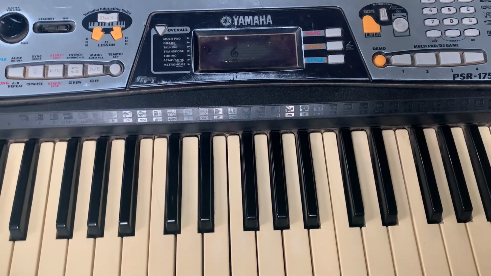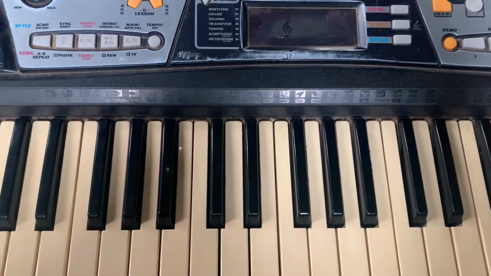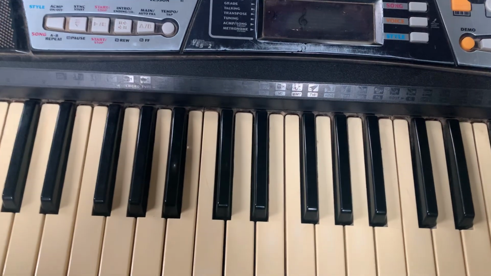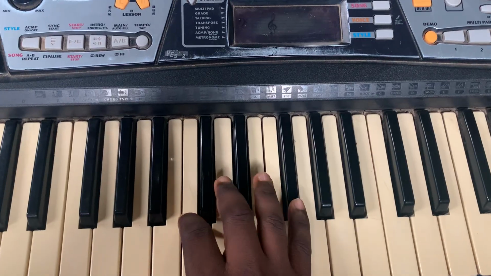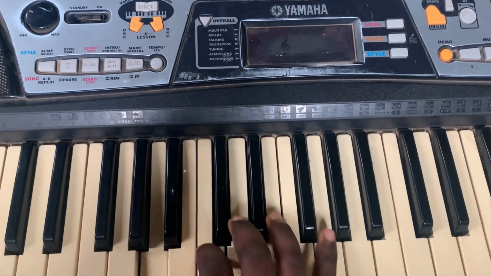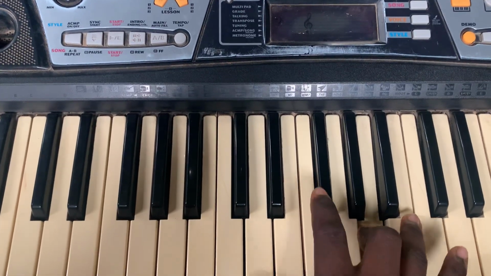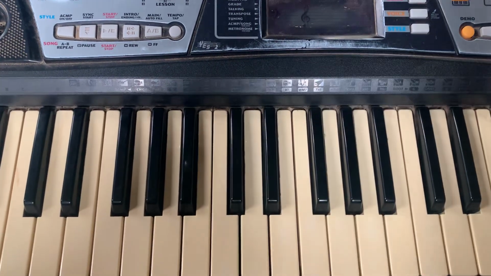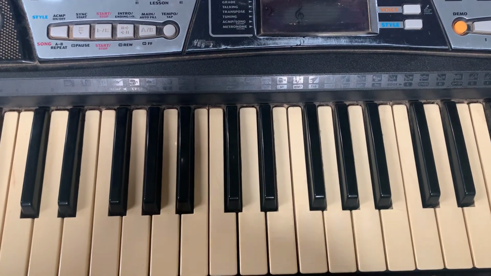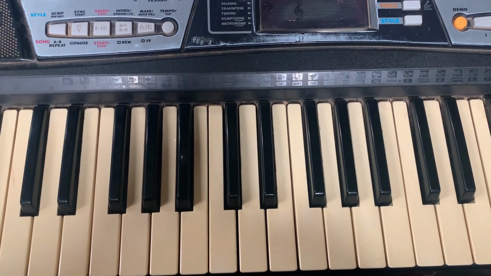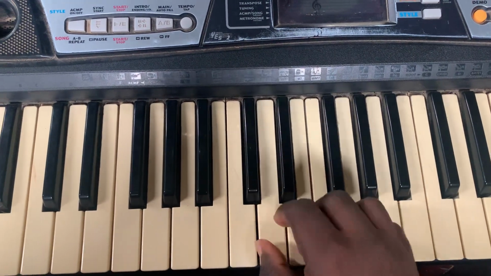So there are basically two other types of scales that are harmonically pleasing, which is the pentatonic scale. We spoke about the minor pentatonic scale, and then we said it was the main structure of the pentatonic scale, and that all other scales are derived from the minor pentatonic scale, even that of the major pentatonic scale.